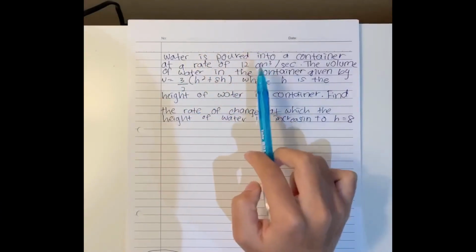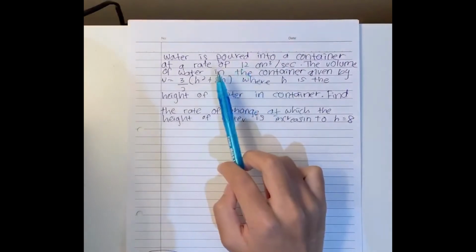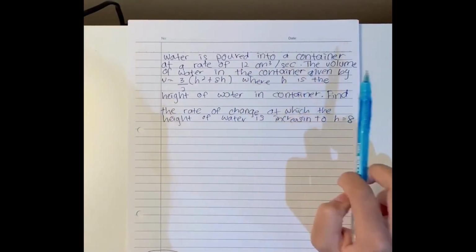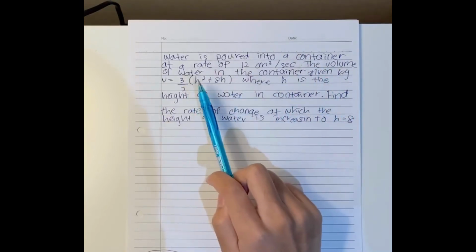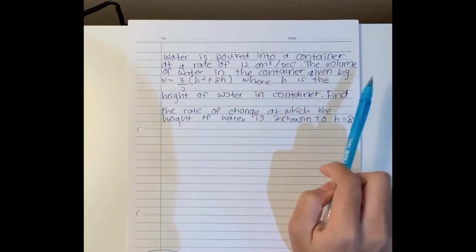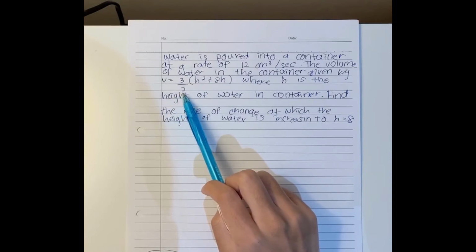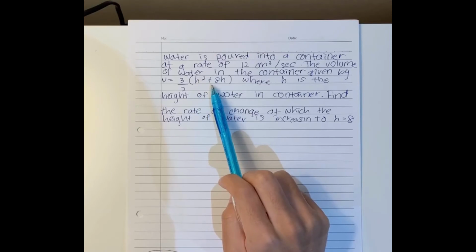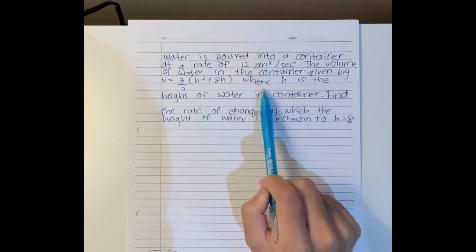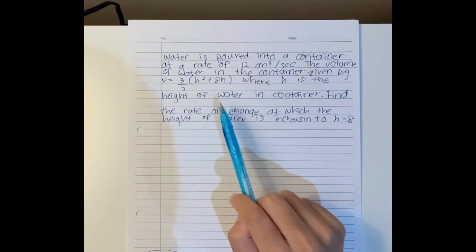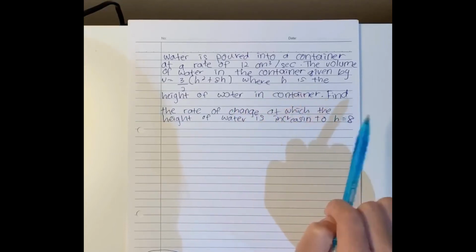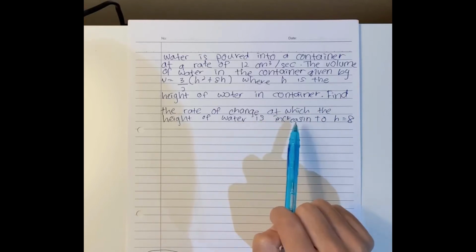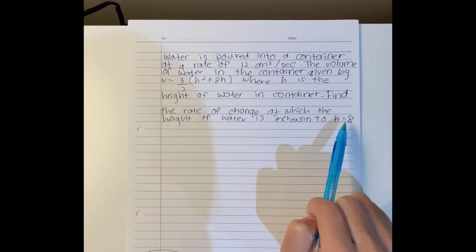Water is poured into a container at a rate of 12 cm³ per second. The volume of water in the container is given by V equals 3/2 times h squared plus 8h, where h is the height of water in the container. Find the rate of change at which the height of water is increasing when h equals 8.